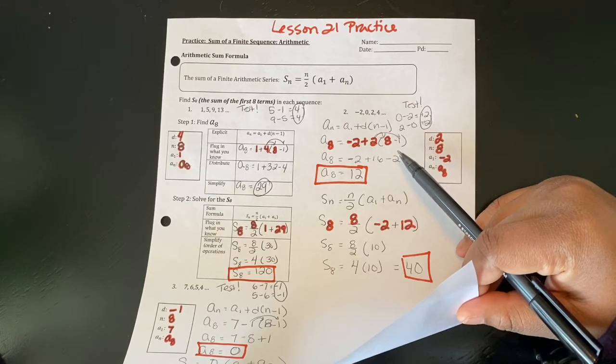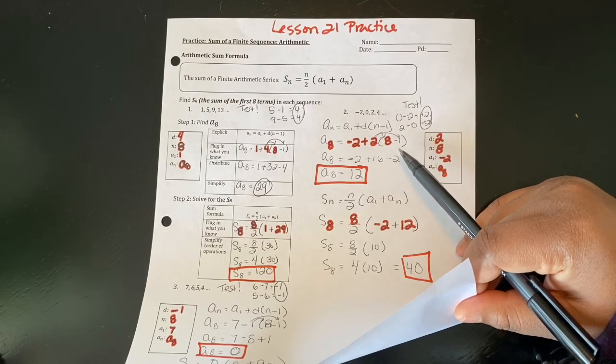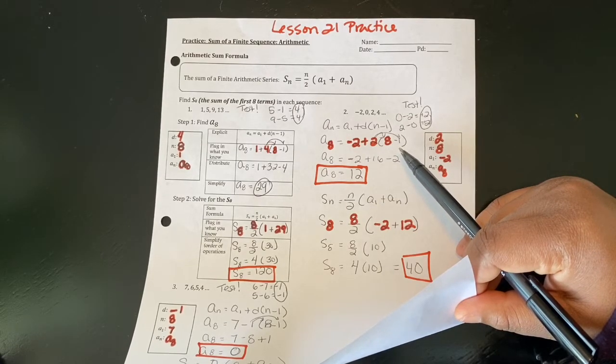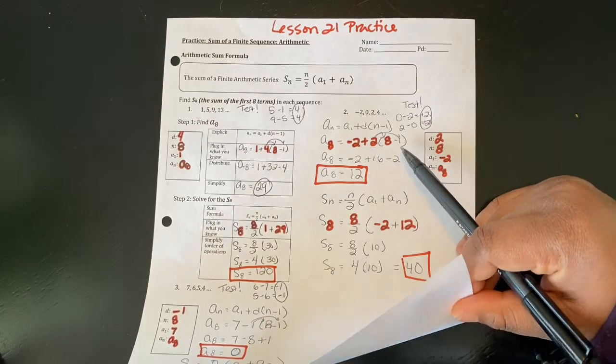So in Lesson 21, we discussed the sum of finite arithmetic sequences. We already know how to find out if a sequence is arithmetic, okay? We already learned how to find a specific number or term in a sequence. Last class we learned how to add up a specific amount of terms in an arithmetic sequence. That's what we talked about last class.